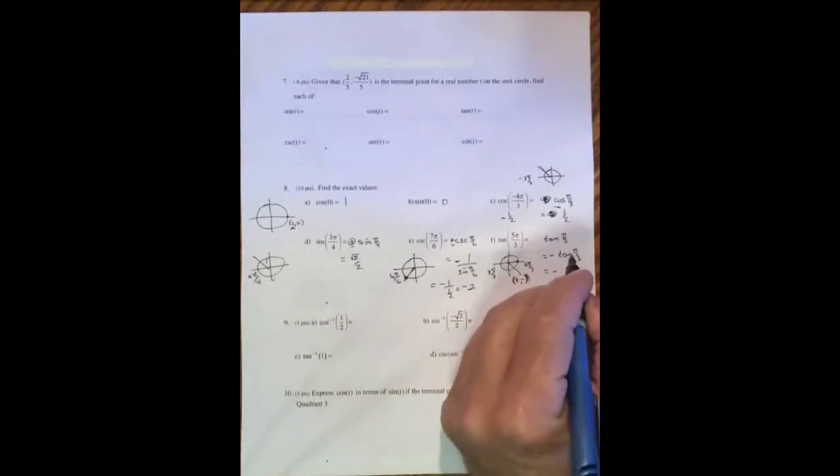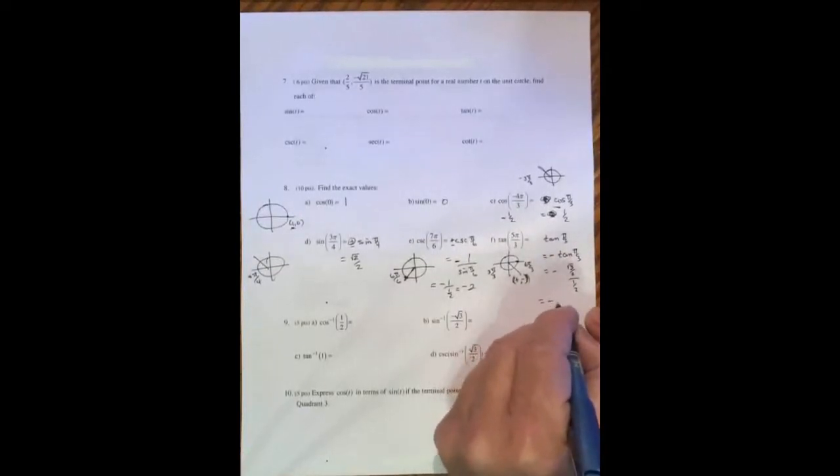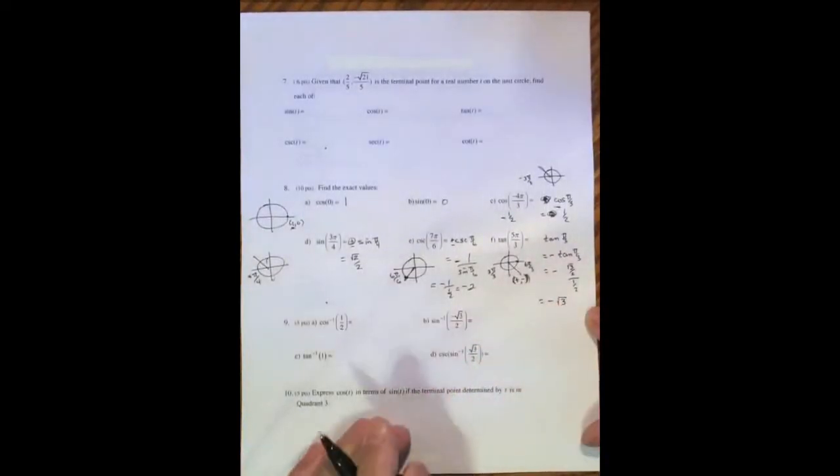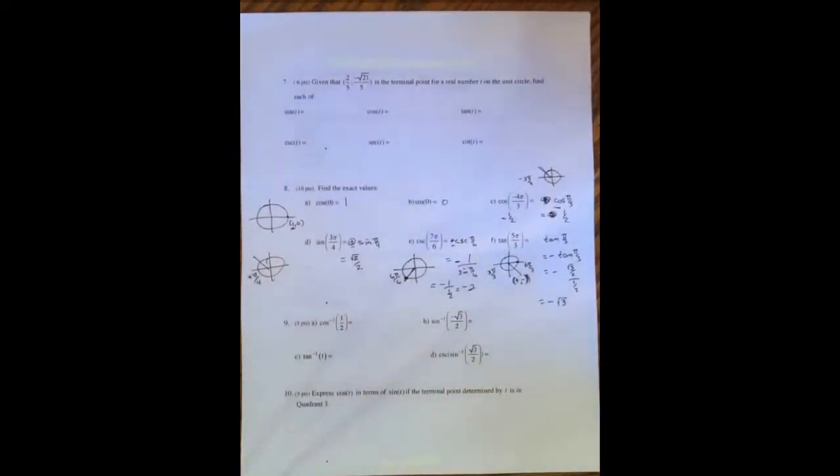Now, what is it going to be? It's going to be the sine of pi over 3, square root of 3 over 2, divided by the cosine of pi over 3, which is 1/2. So this gives me a minus square root of 3. That should be money in the bank. You should be able to do that as good as anybody. Okay?